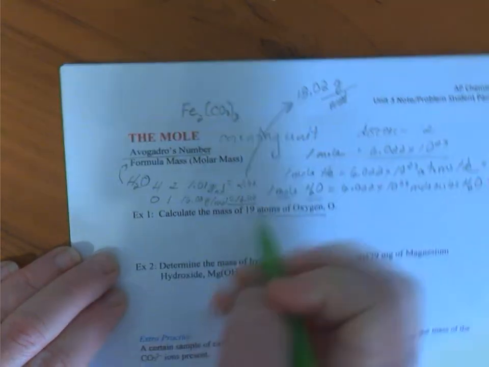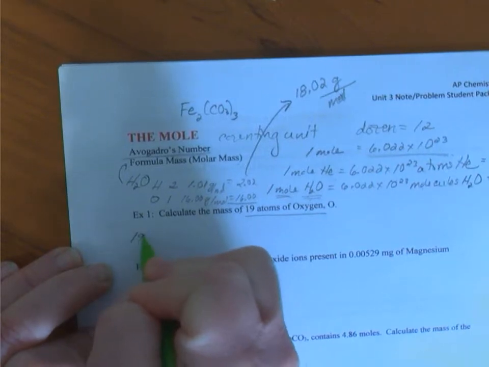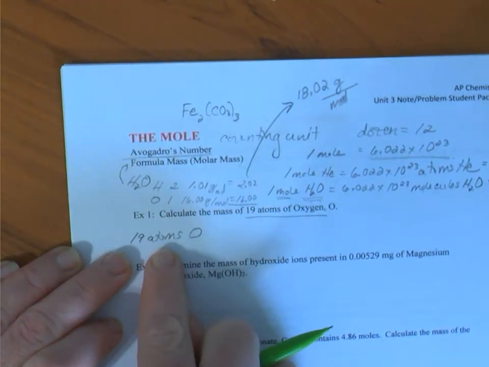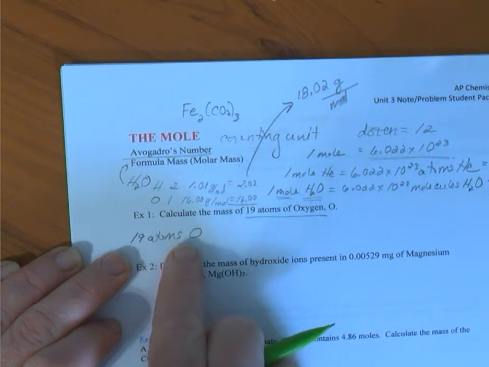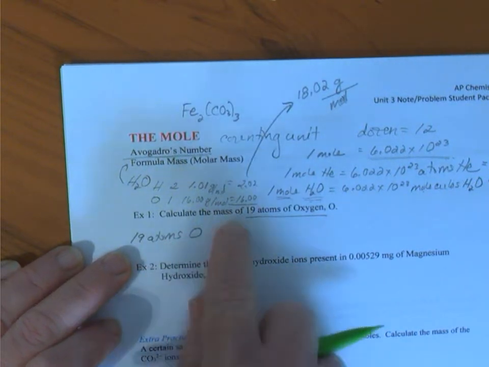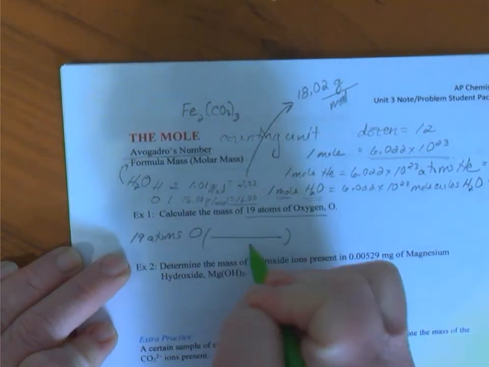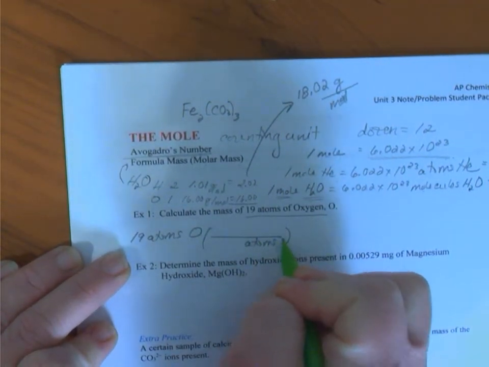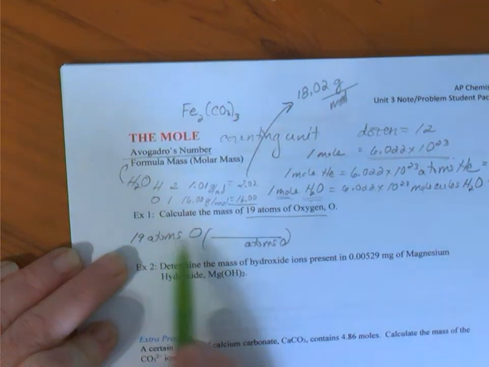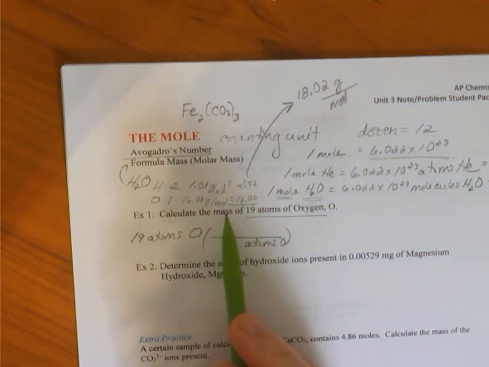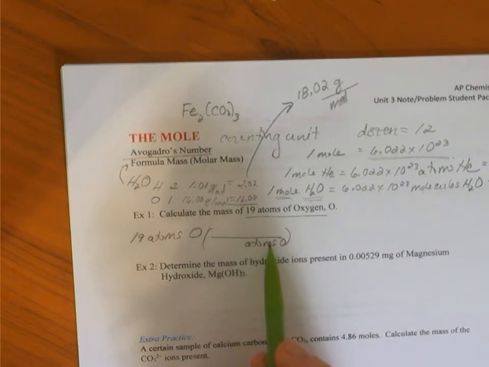All right, we're always starting with our given. Now, atoms. I didn't measure that. I must have counted that. So counted values, remember, do not limit sig figs. I want mass, grams. So I know my first job is to cancel atoms. Okay. Well, do I know the mass of an atom?